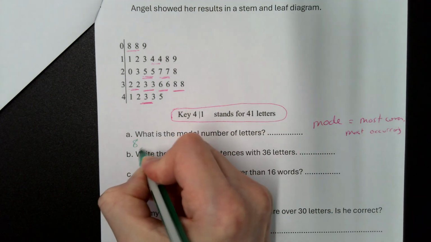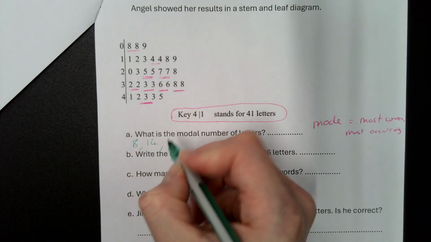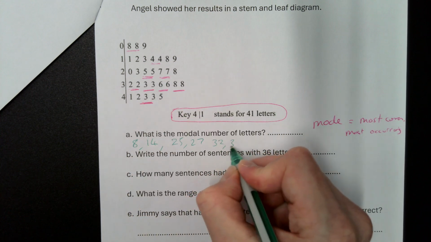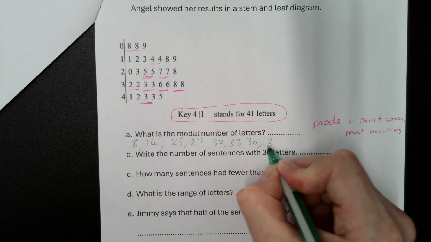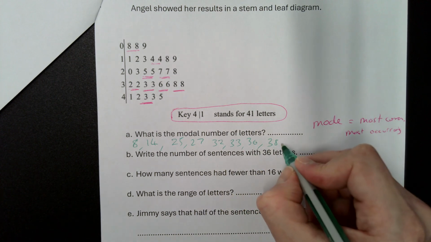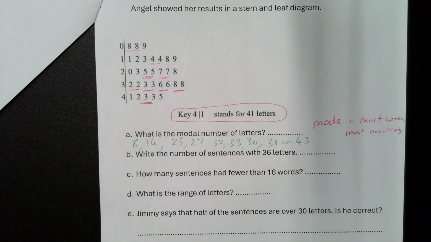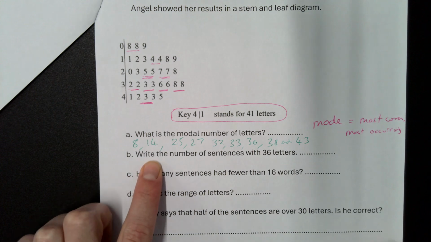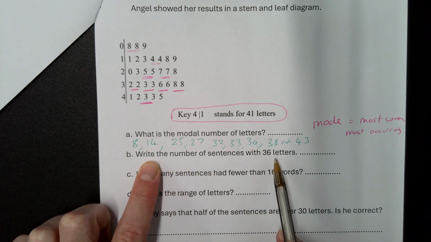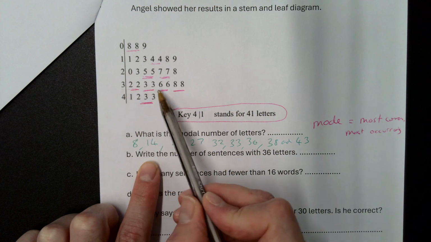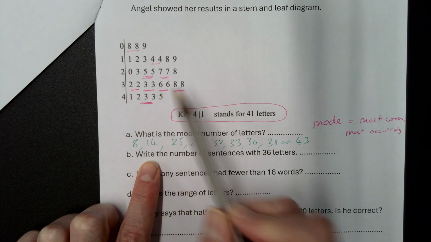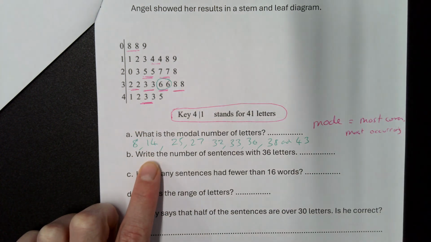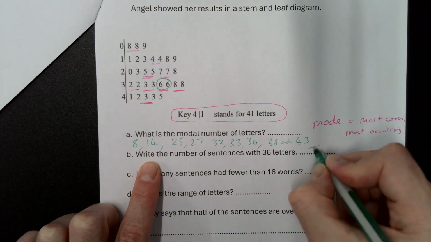So you're going to put 8, 14, 25, 27, 32, 33, 36, 38 and 43. Okay, bimodal, you can have more than one mode. Right, question B. How many sentences have 36 letters? So there's your 30s, there's your 6. We only have 2 sentences with 36 letters. Okay, so it's going to be 2.